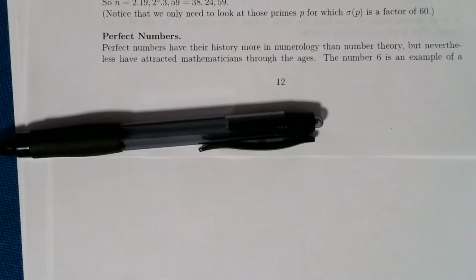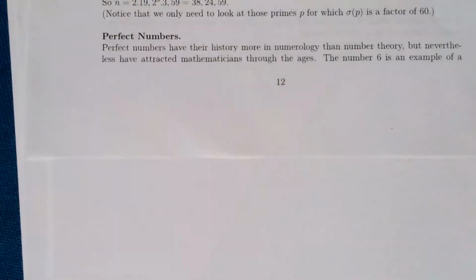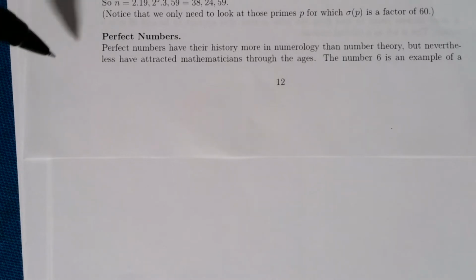Well, hello and welcome again to our journey into algebra and number theory. We've been looking at applications of some of the ideas in our first section to number theory, and this is the final video in this section. So we were talking about sigma of n and tau of n, and I wanted just to say a little word about perfect numbers, which connect in with sigma of n, the sum of the divisors.